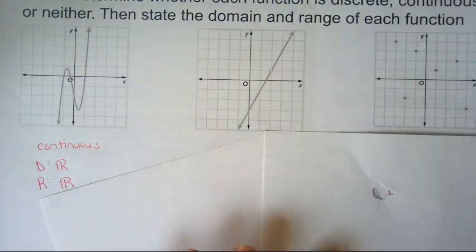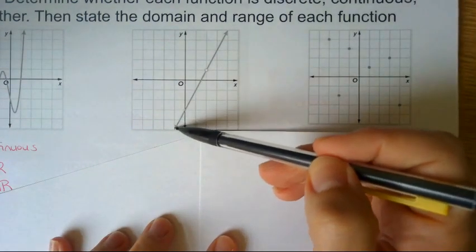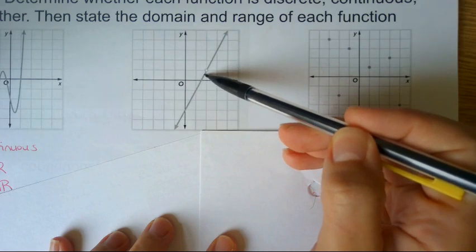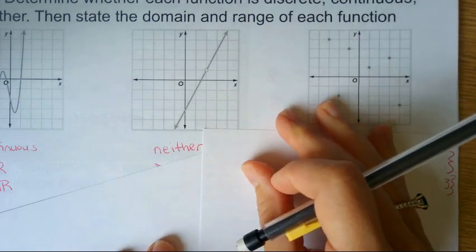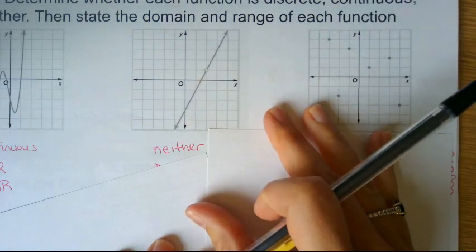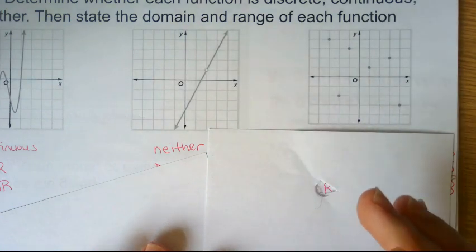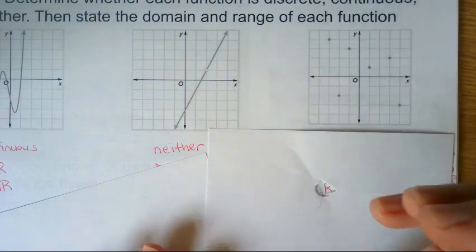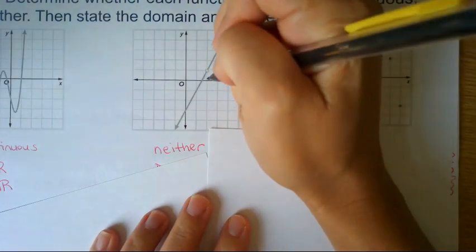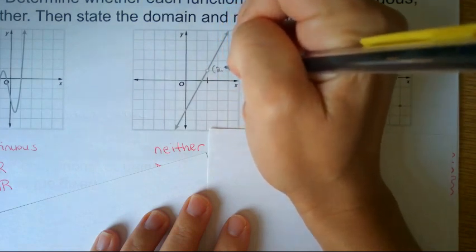On the second example, this is a combination. I see a line connecting all the points, but I also see one broken part out of there. So this is an example of neither, because you have that line and then you have that broken part in the curve. This one's kind of tricky. So this broken part means that's not part of my graph. So for my x values, what I'm going to need to know is where this point is. So this point is at (2, 1).